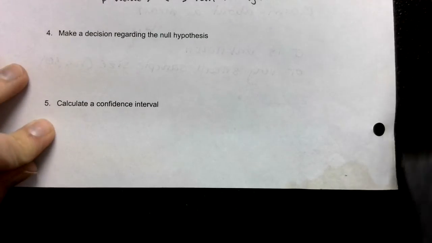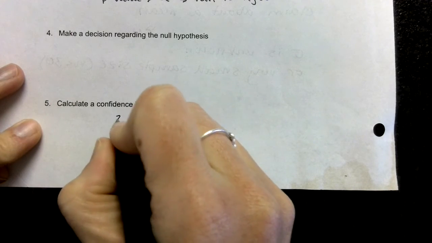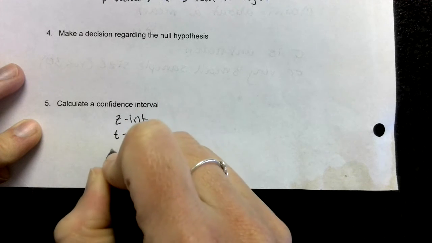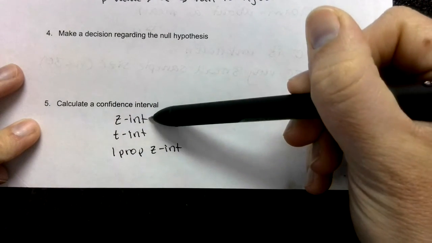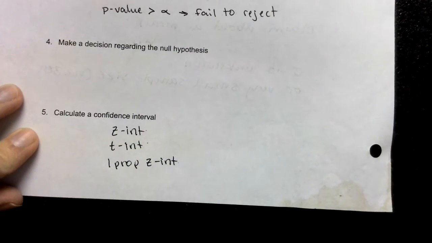Then your last step is your confidence interval, and you have three types of confidence intervals. You have your Z interval, your T interval, and your one prop Z interval, and those match directly with your Z test, T test, and one prop Z test.